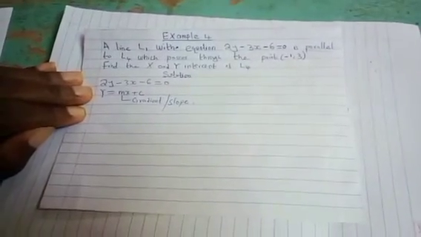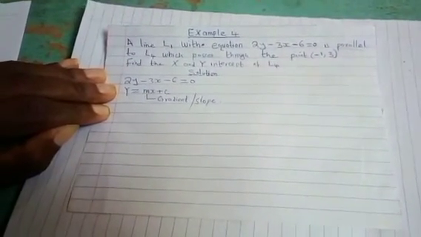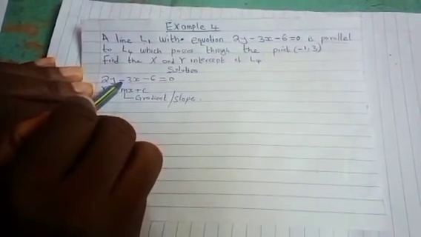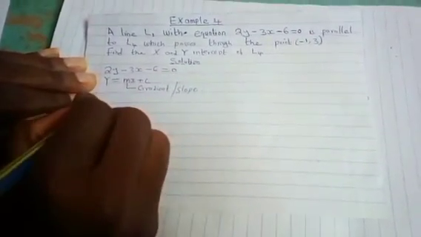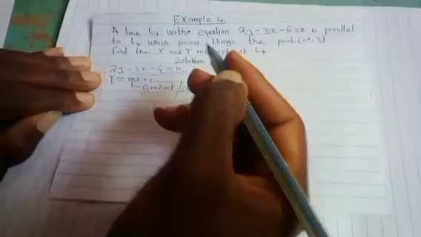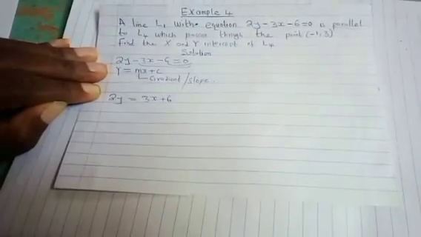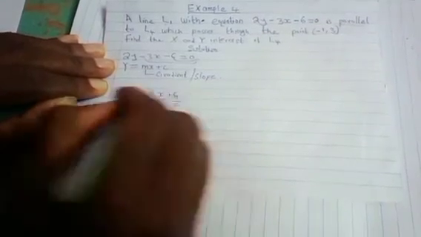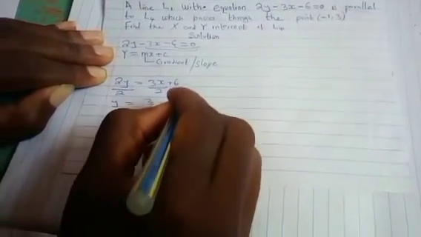Are we together now? When you get the gradient, the gradient of parallel lines is the same. So let's do this. We take negative 3x and pass it to the other side of the equation, and negative 6. When you take this one to the other side it becomes positive, and this one also becomes positive. So you get 2y is equal to 3x plus 6. Divide by 2 so that you get y: y is equal to 3 out of 2x plus 3.